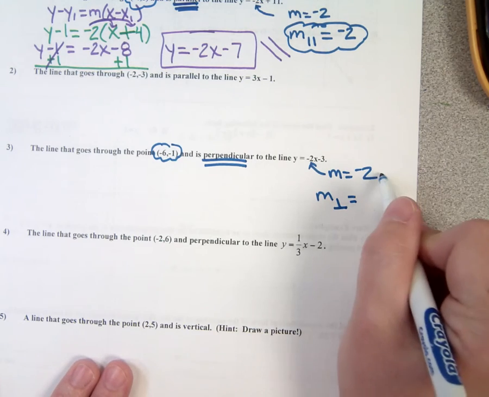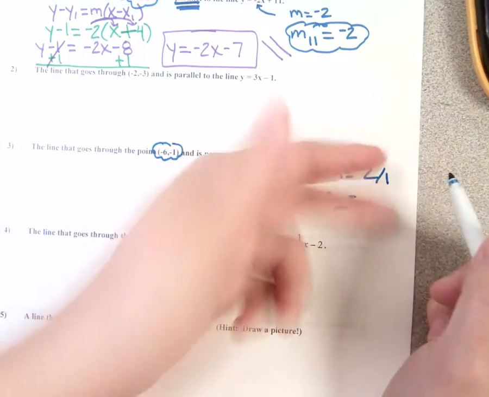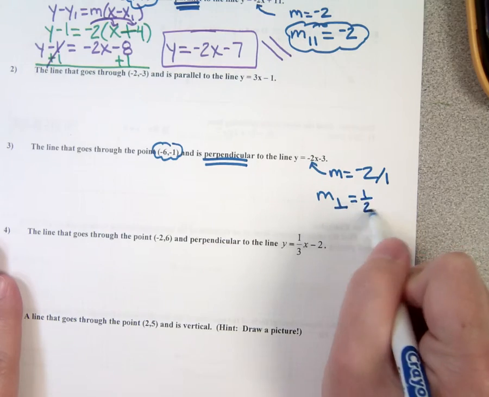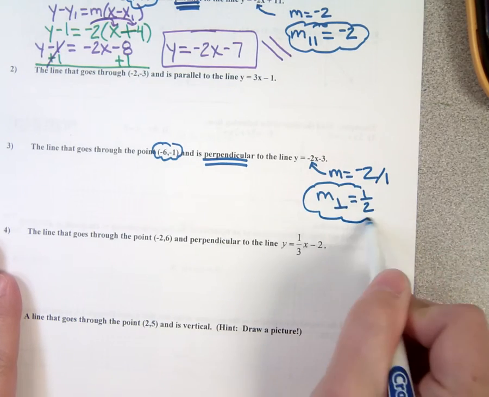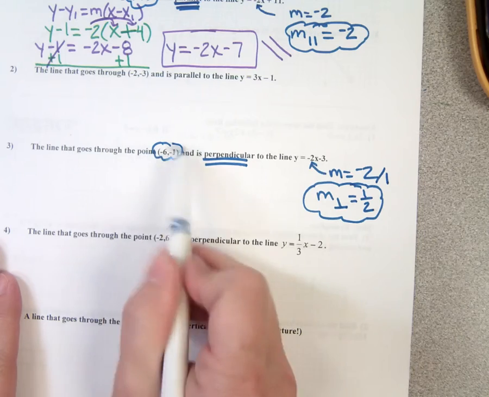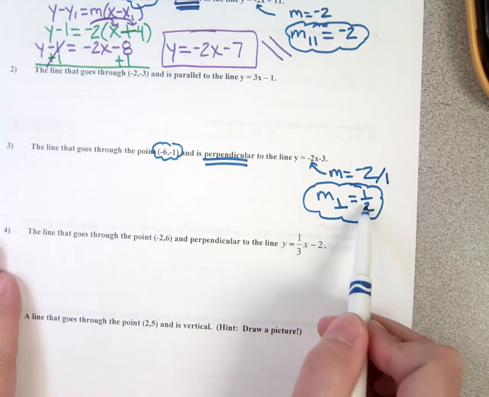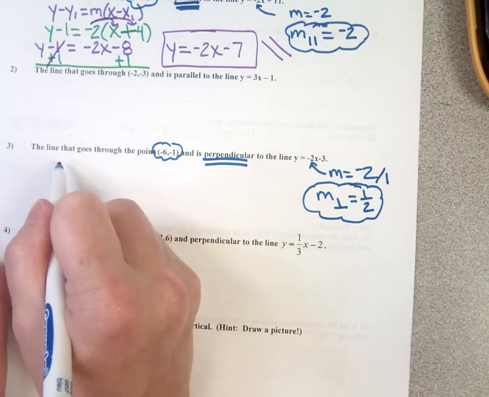1/2, because remember, this is understood to be over a 1. So if you flip the fraction and switch the sign, you get a positive 1/2. Okay, so this is the slope I want, and this is the point I want to take it through. So I've got my point, I've got my slope. So let's just go. I'm not going to write the equation this time.